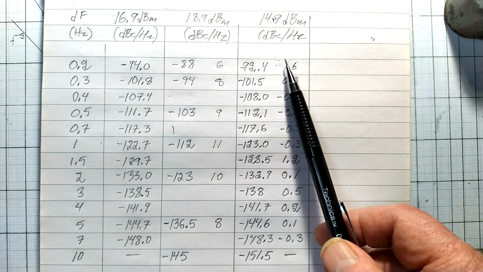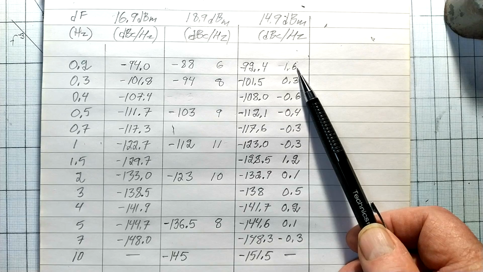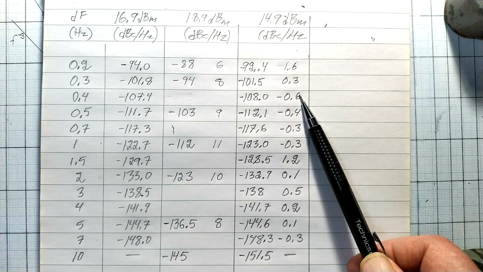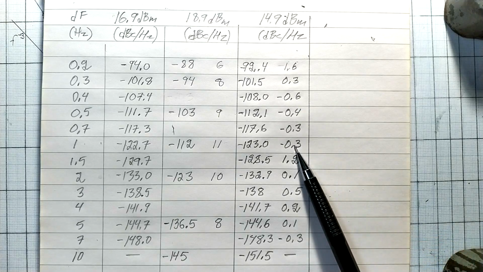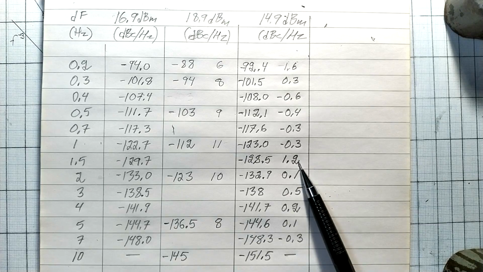At 14.9 dBm, the loss is 1.6 dB at 0.2 hertz, and then it is smaller at 0.3, and in this region from 0.4 up to 1 hertz there is a small improvement, and then at 1.5 hertz there is a significant problem. I don't know why, but this deviates in a funny way.